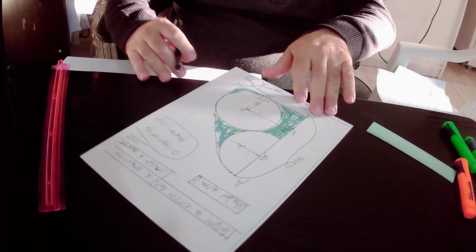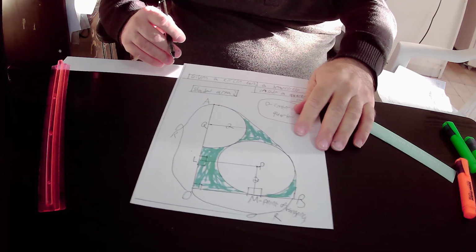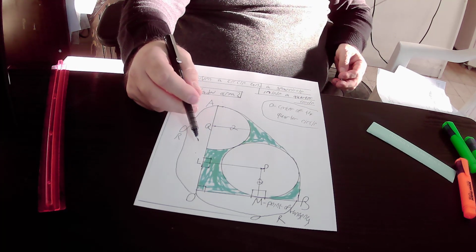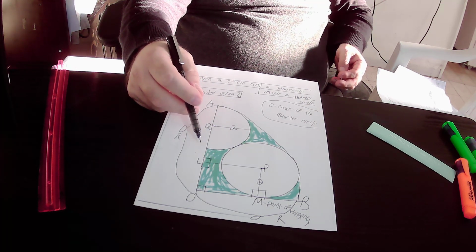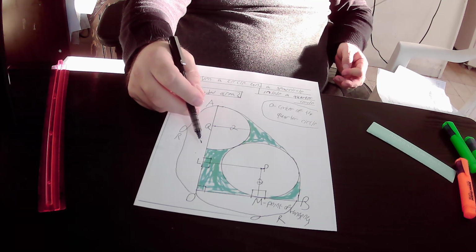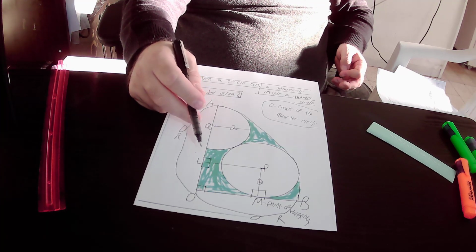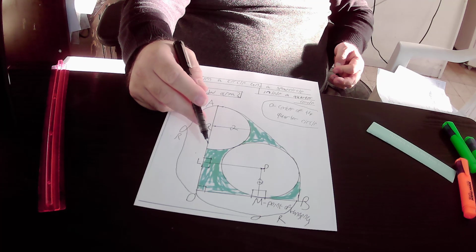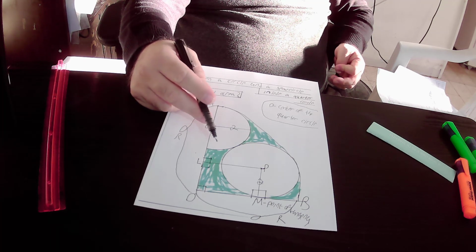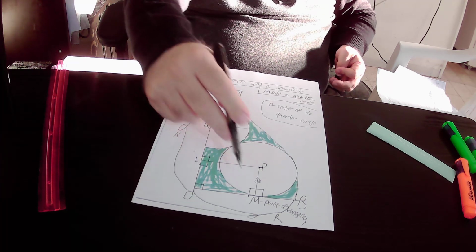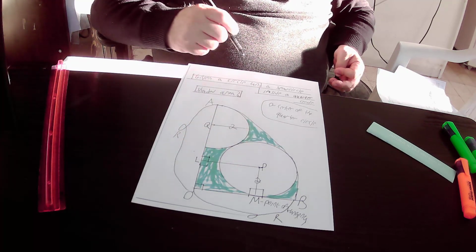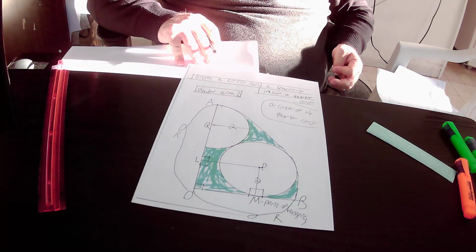Actually, by this construction, we created here quadrilateral PLOM. This quadrilateral has 1, 2, 3 right angles. So I write it down.